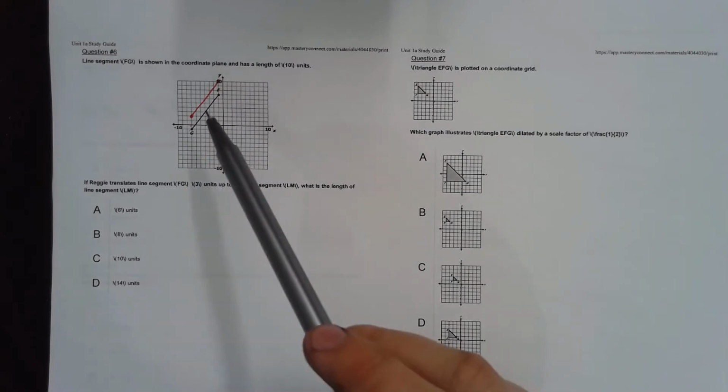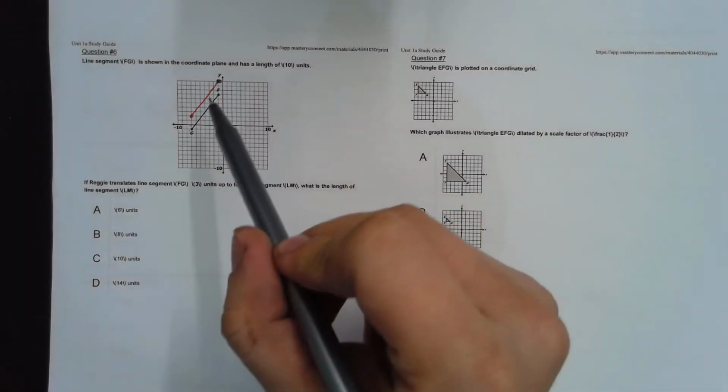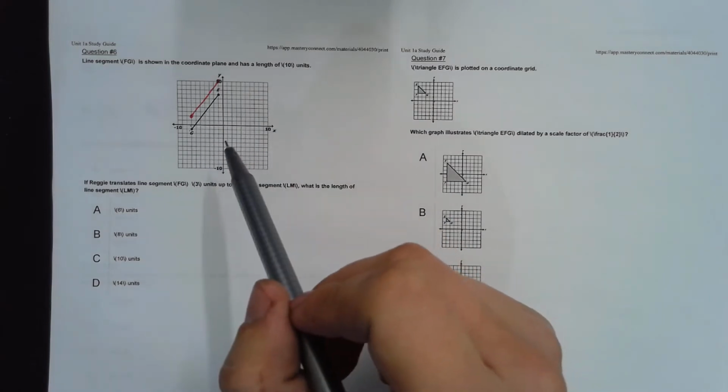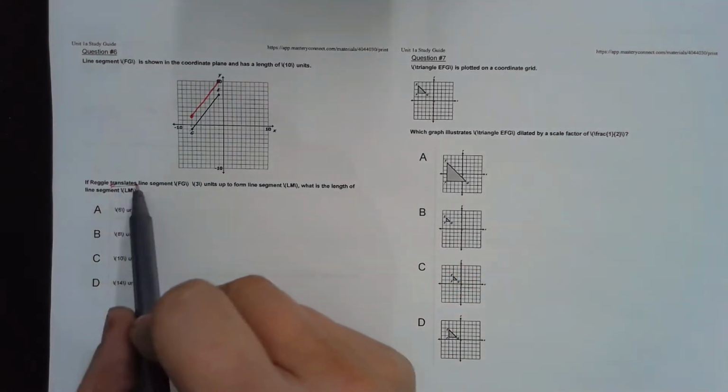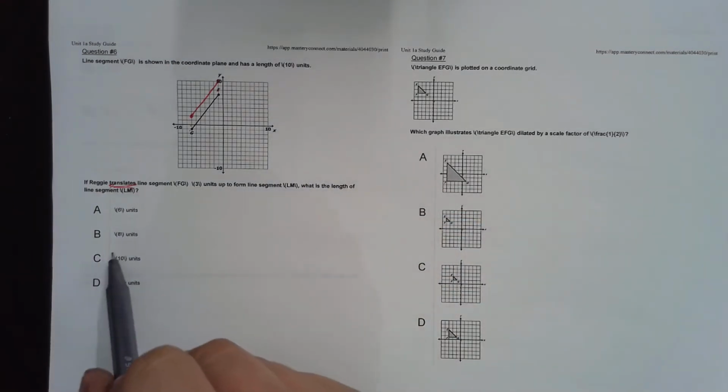You don't have to actually try to count. Okay? If you are spending time counting on this one, you're doing something wrong. It's a translation. Did the length change? No. Translation does not change the size of an image. So the answer is it's still 10. All right? Be careful with that. Make sure you're not counting.